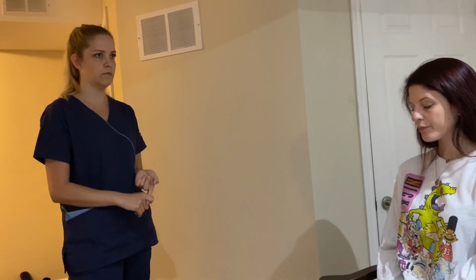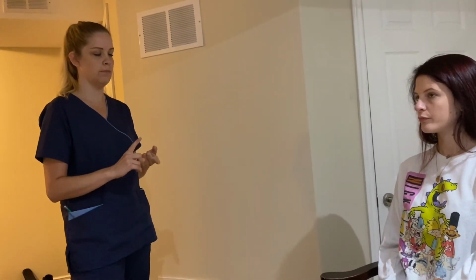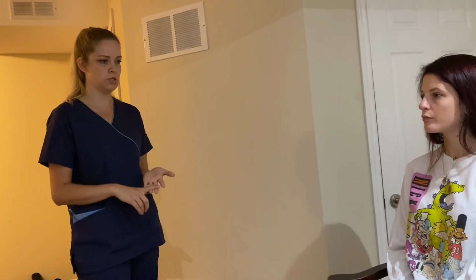And then we would test their level of consciousness, so asking them what their name is, where they are, what month it is, and why they're here. So person, place, time, and situation. And then we move on to the physical examination of the cranial nerves, the motor system and sensory system.